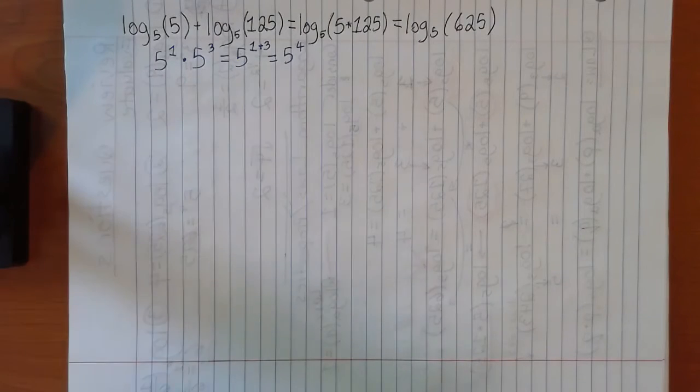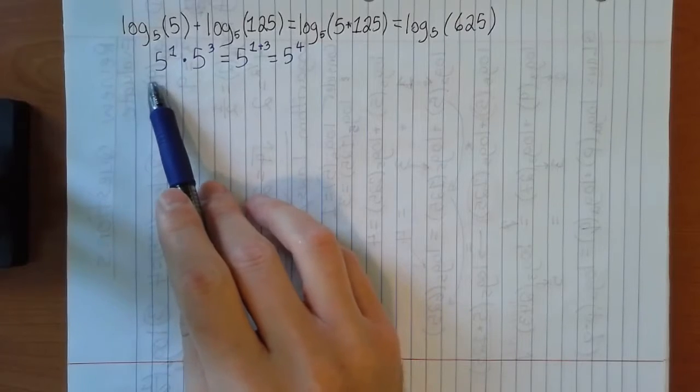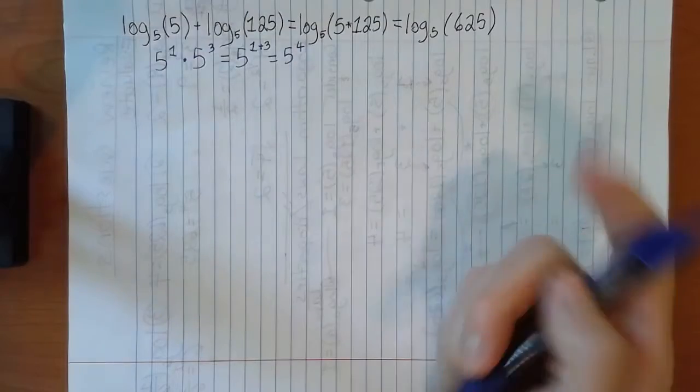In this example, I'm multiplying two numbers with the same base, and when I do that, I have to add the powers, add the exponents.